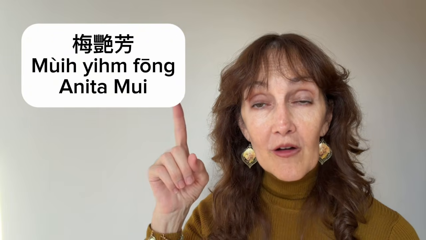Okay, Fong has no fifth or sixth tone. So we're going to move on to a few honorable mentions that I would like to include. The first is going back to the high tone, Fong, but different. You'll notice this character here is a little bit different from our radical Fong, and this one is used in Cantopop legend Mui Yin Fong, and her name there, Mui Yin Fong, Anita Mui, very famous, legendary Cantopop actress and singer.